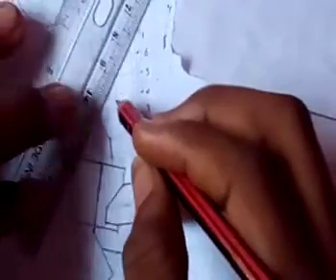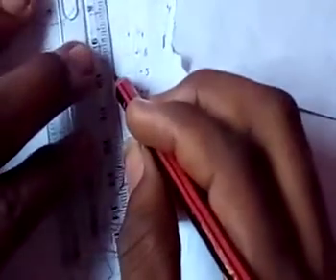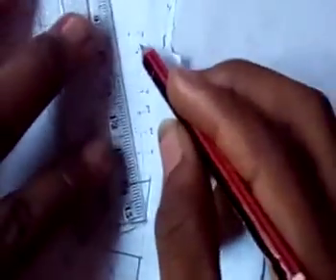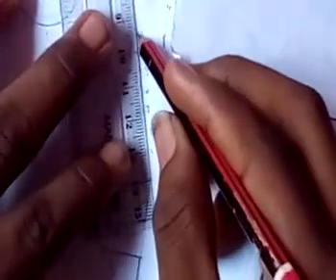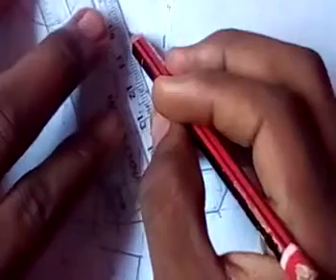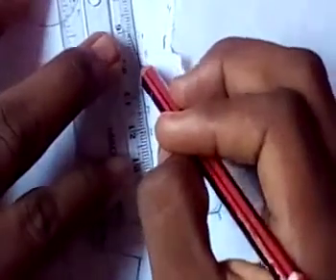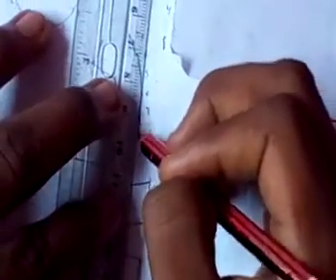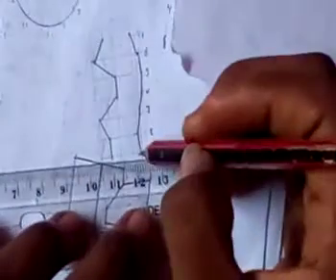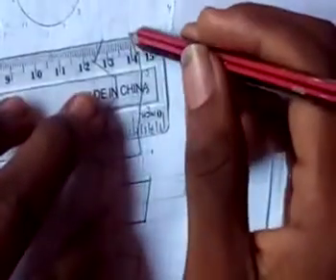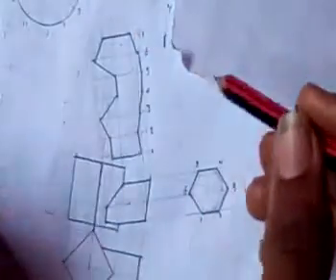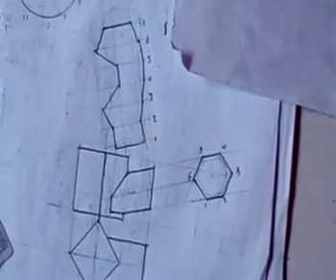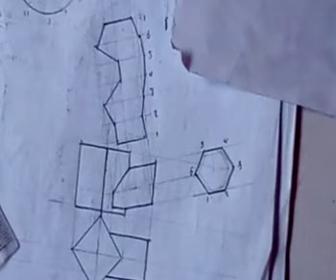This is what we call the development. This is the development of this prism. This is how it looks. So we just join all the bottoms. These are all the bottoms. We join the bottom vertices 3, 4, 5, and then 6. So for the 6 faces, we join the edges together. Now this is the development of this shape. I hope you can see, this is the development of this hexagonal prism.